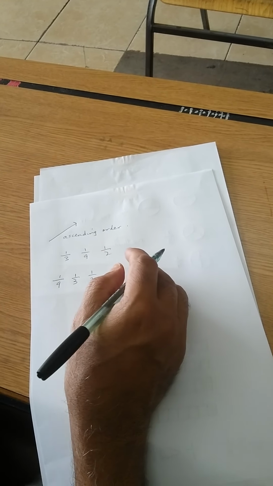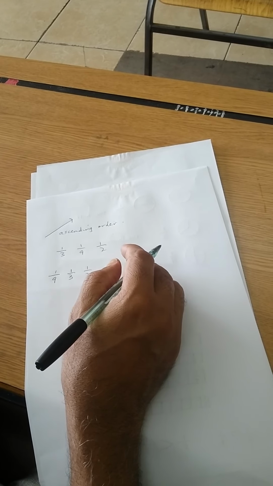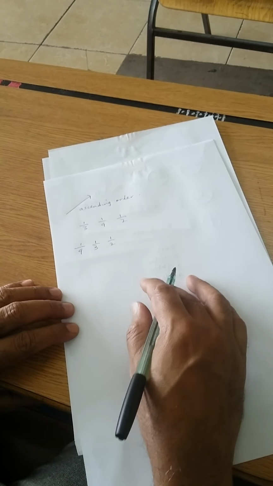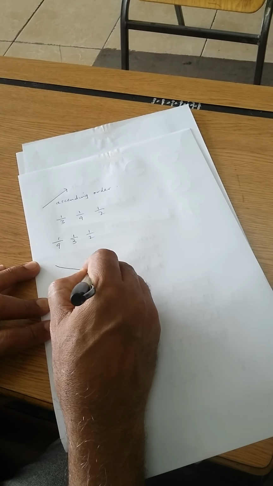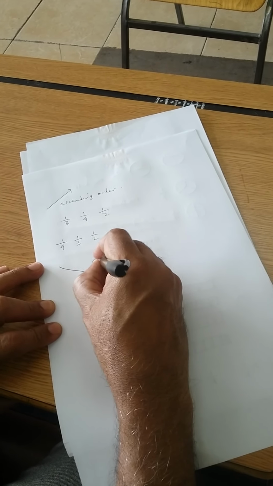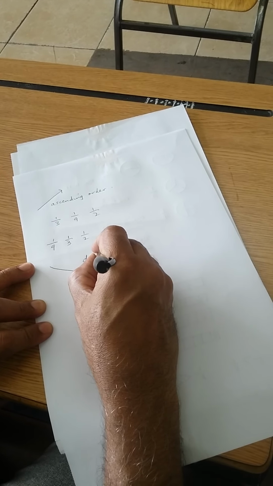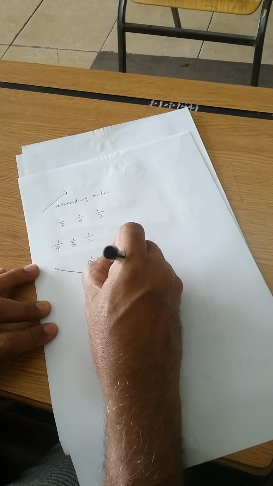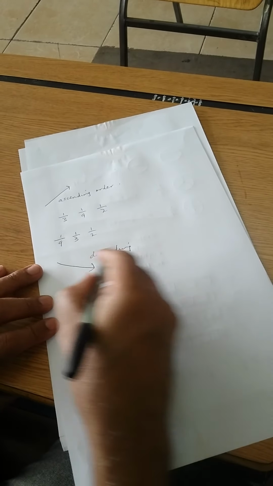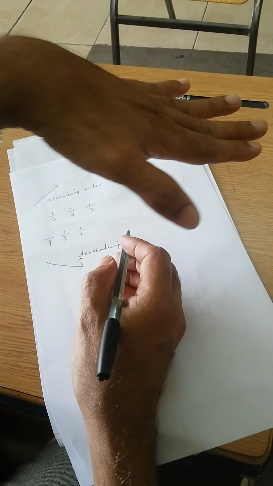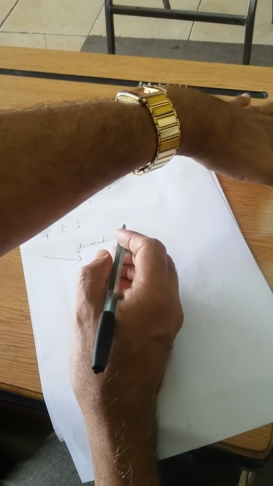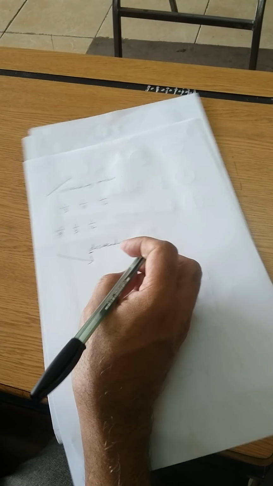But we can also arrange our fractions in descending order. And descending order simply means you start up high in the air and the plane coming down. So we can say D for descending, D-E-S-C-E-N-D-I-N-G, descending, and D is also for down. So you start up and you are going down, you are getting smaller and smaller, lower and lower. The plane is descending. So good?